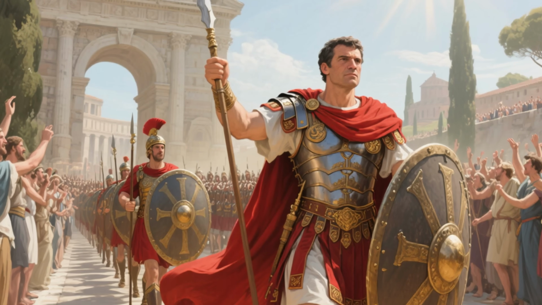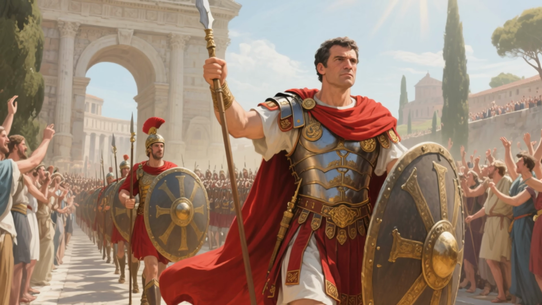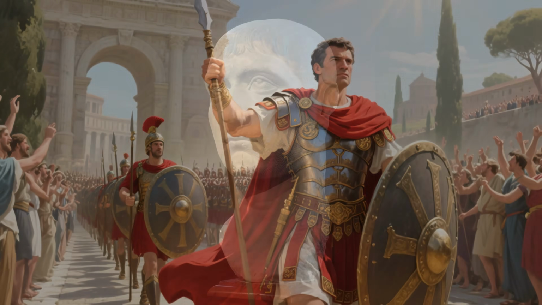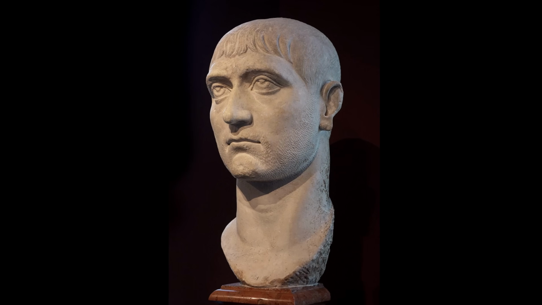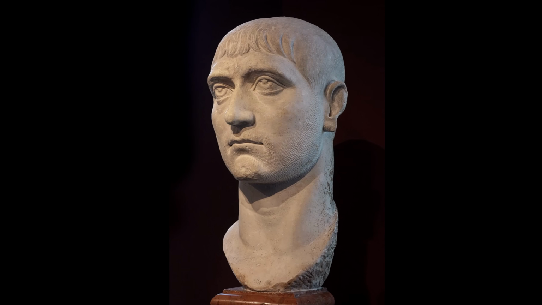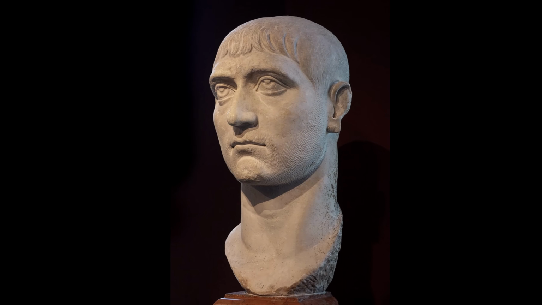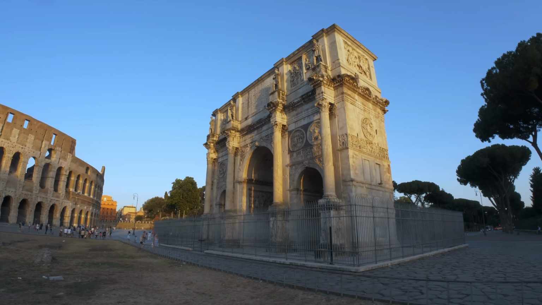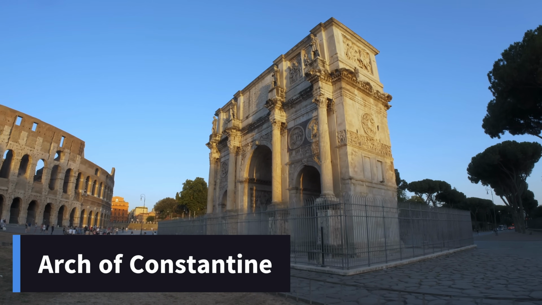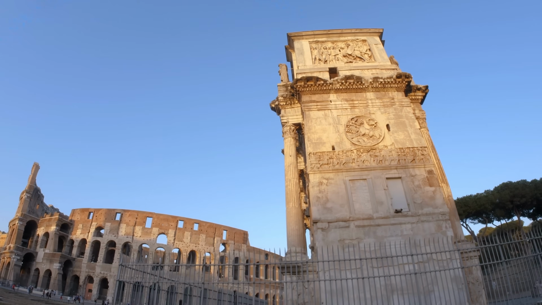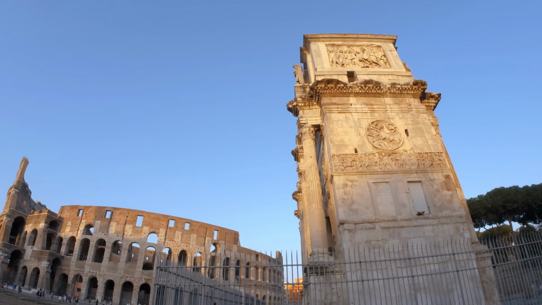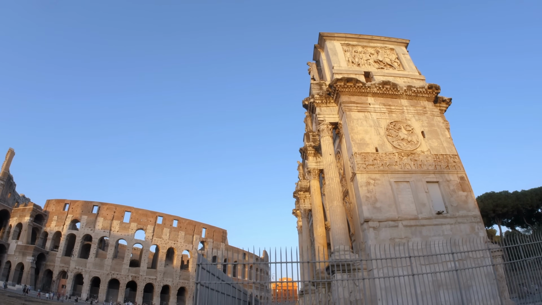Constantine entered Rome in triumph the next day, hailed as a liberator by the people. He executed Maxentius's closest allies and family, but avoided mass slaughter. He had the triumphal Arch of Constantine built to honor his victory. Completed in AD 315, it still stands today near the Colosseum.